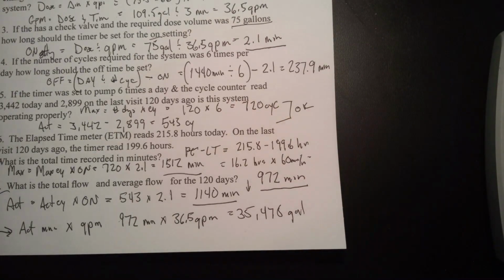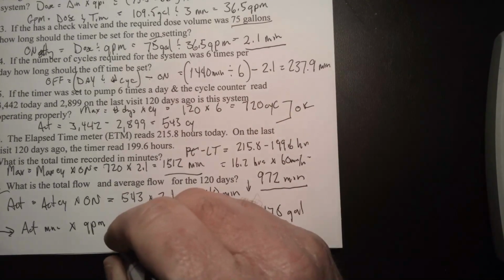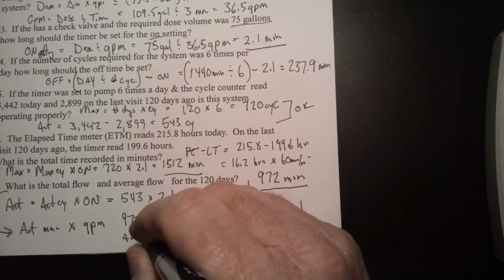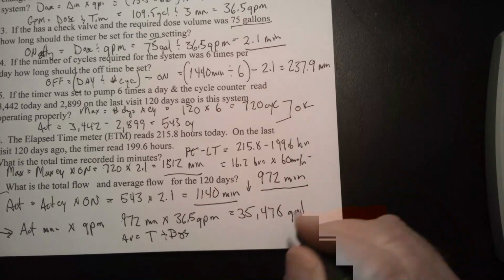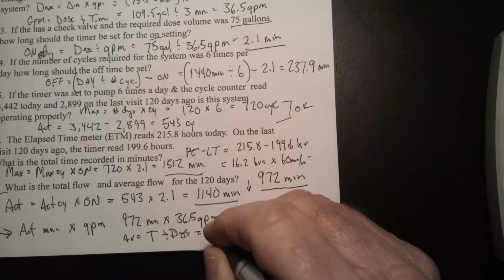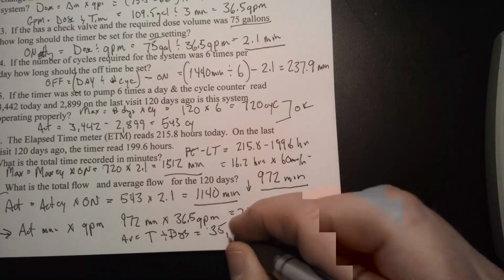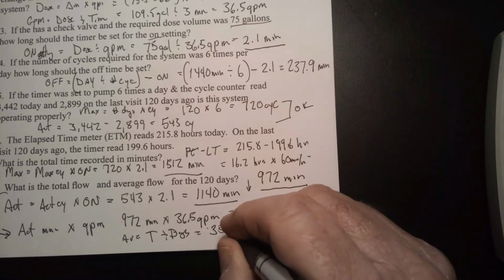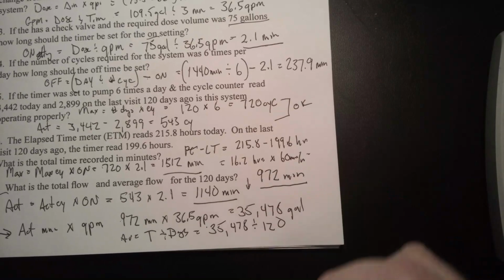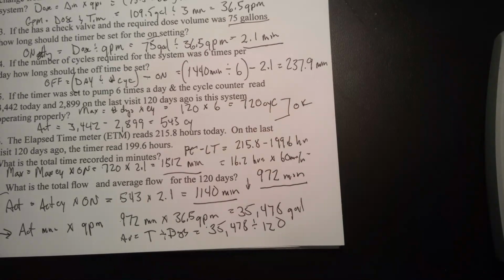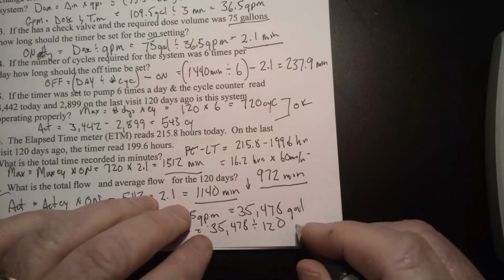And then the average is equal to the total divided by the days. So that's going to be 35,478 divided by 120, which is 295.6.